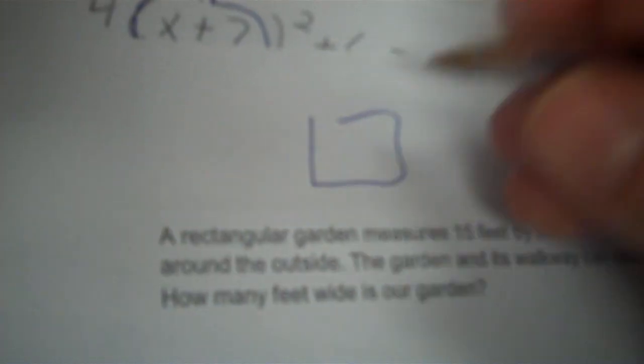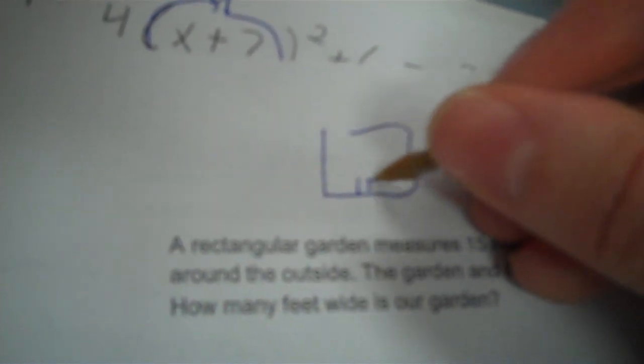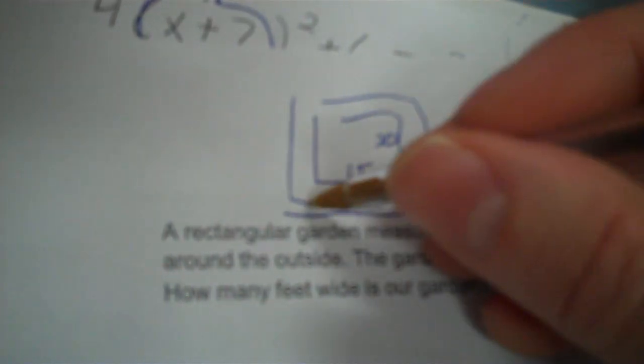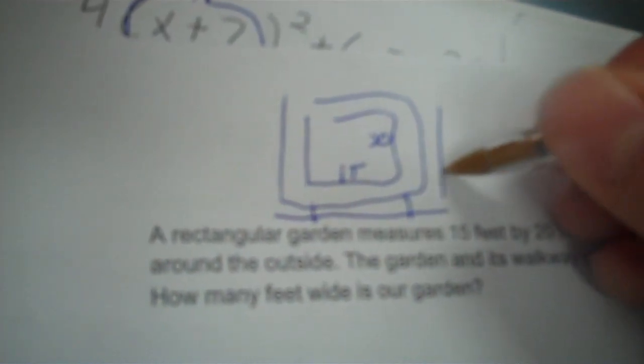Okay, next problem. A rectangular garden measures 15 feet by 20 feet. A walkway forms a uniform border around the outside. The garden and its walkway can occupy a space of 546 square feet. How many feet wide is a garden? Now we're talking about a shape, and we have the dimensions. Don't put LW, you put 15 and 20 because you know the length and width, but you're building a border, so you recalibrate the dimensions.